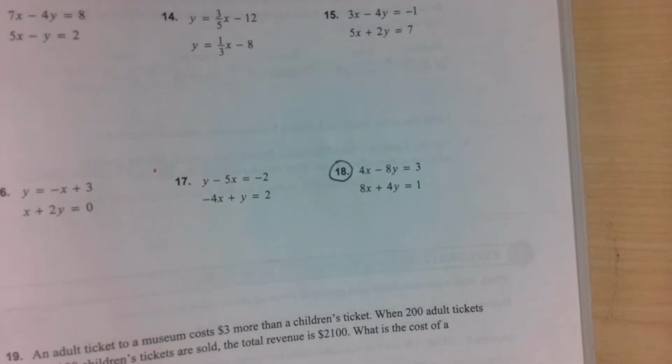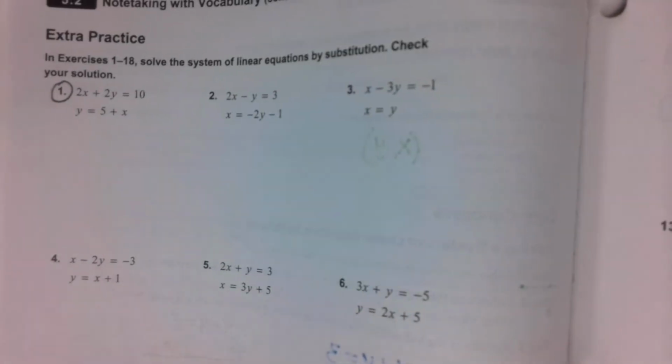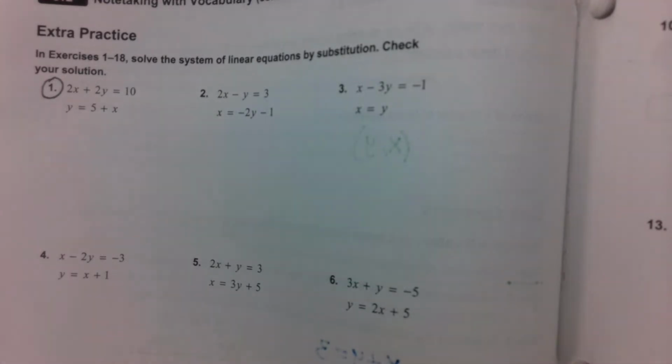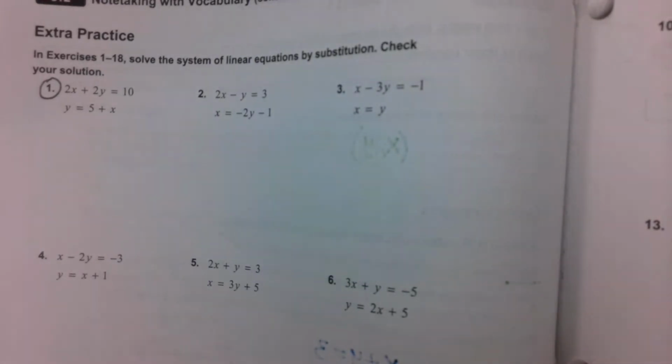So let's try out numbers 1 and 18. We'll come back and discuss them. If you want to skip over this part of the video because you feel like you are sufficiently confident in solving these, you can skip where we'll talk about problem 19. But for those who are unconfident or who just want to test their knowledge, pause the video, try these out, and we'll come back in a moment.